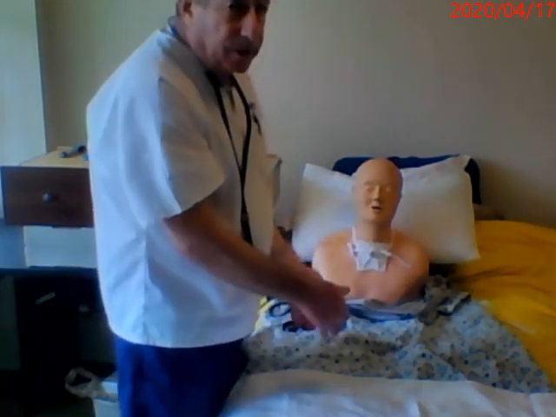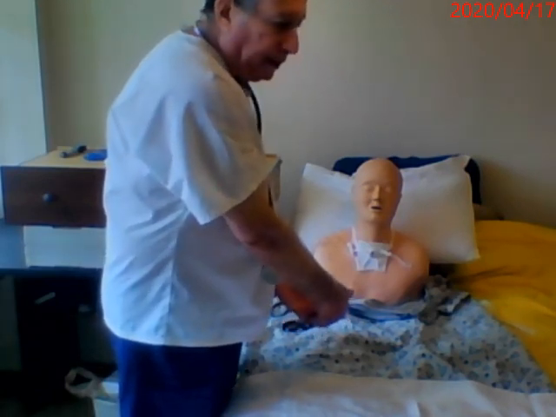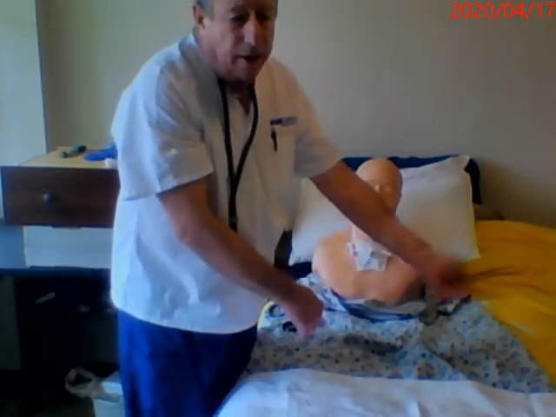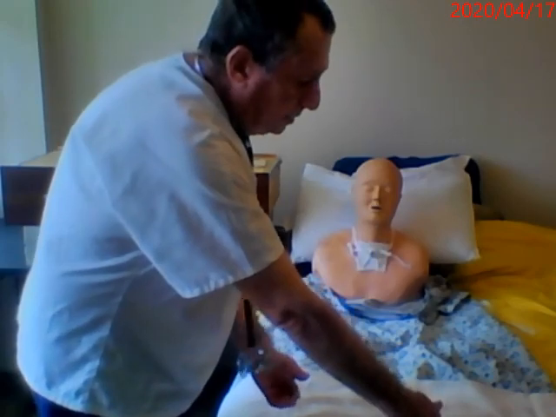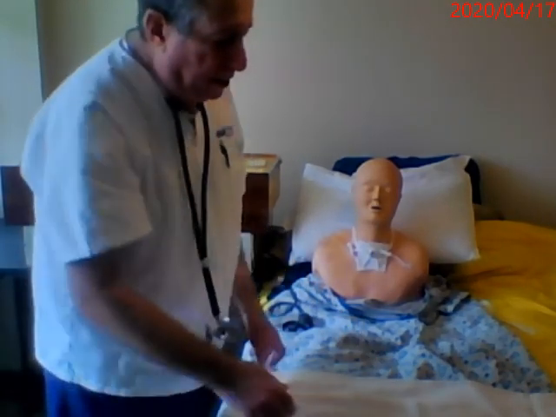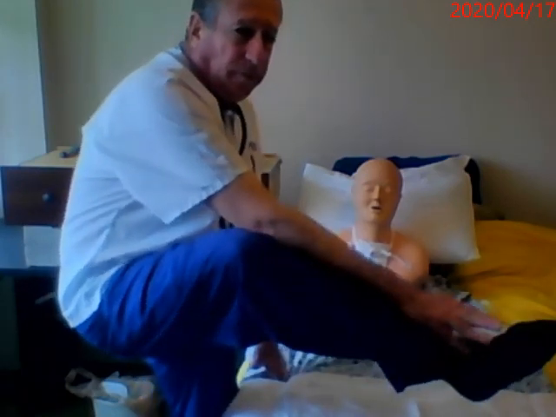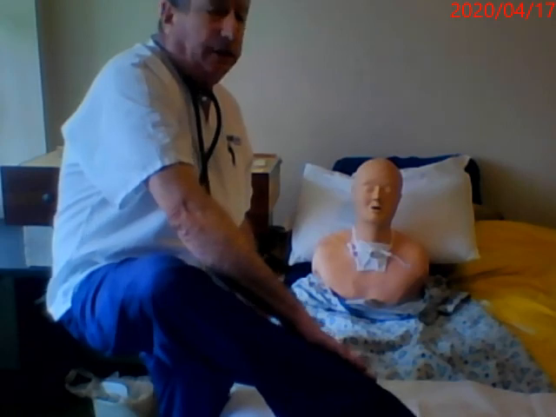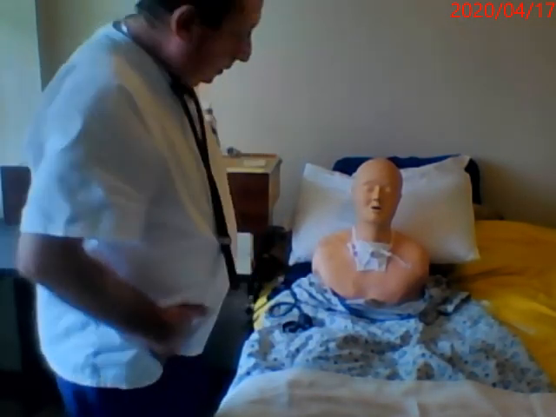Then I'm going to go down to his legs, check his posterior popliteal pulses if they're present or not on both sides bilaterally, posterior tibials on his legs, and then dorsalis pedis on the top of his foot here, and then the posterior tibial here, and the femorals here.